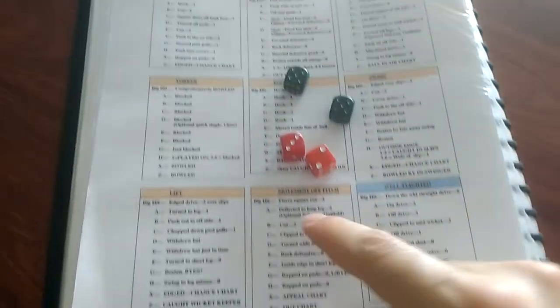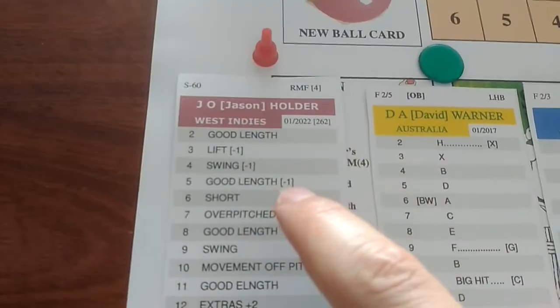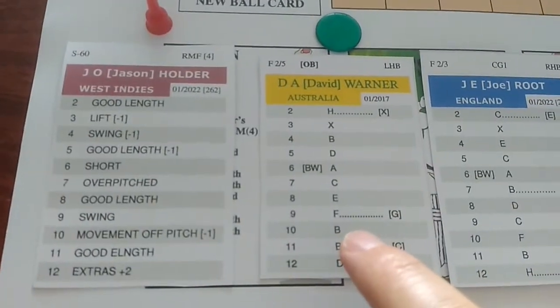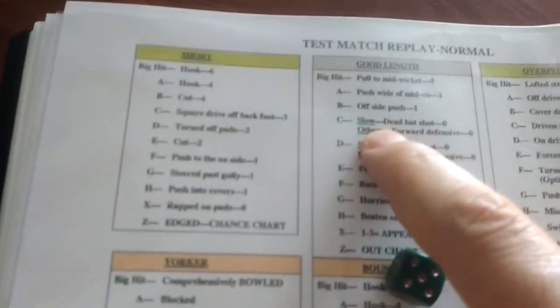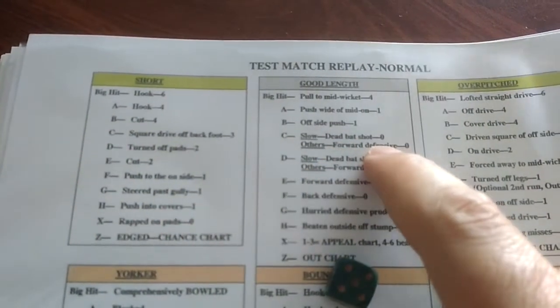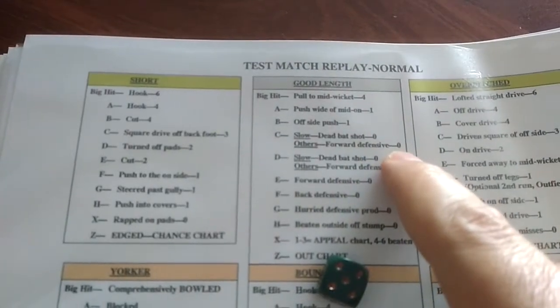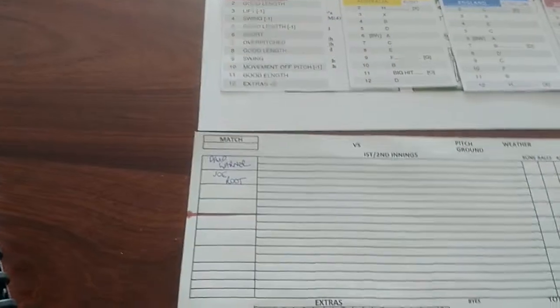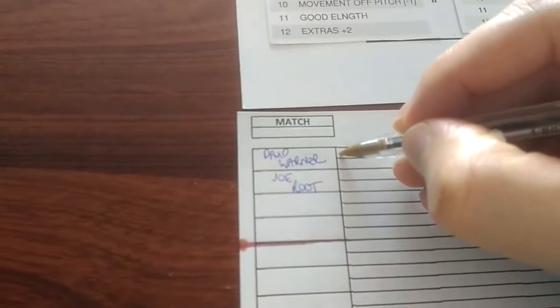Now, we're just going to play as is. We're not going to play any special rules at the moment. So again, we've got the red for the bowler and the green for the batter. We got a 5 for the bowler and a 10 for the batter. So the bowler is 5, good length, -1. 10 for the batter is a B. So we got a good length B, -1 is a C. If there was no -1, David Warner would have got a single, but it's going to be a forward defensive shot. So what we do over here is we have no runs, so we indicate that in the scorebook as a dot for David Warner.